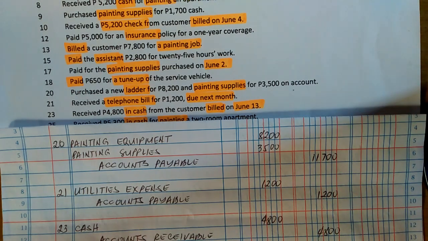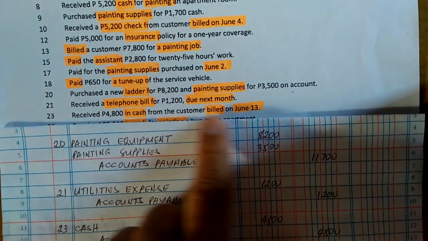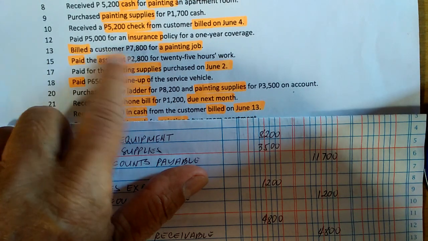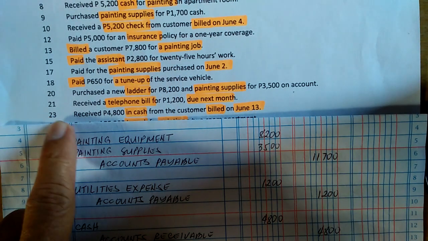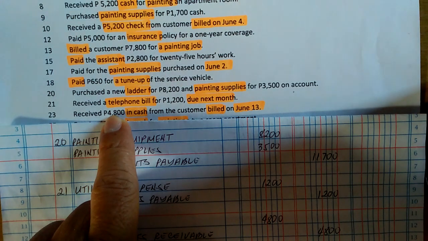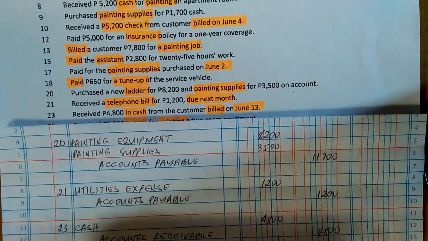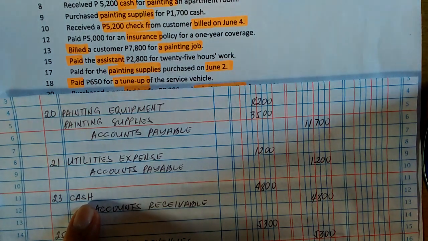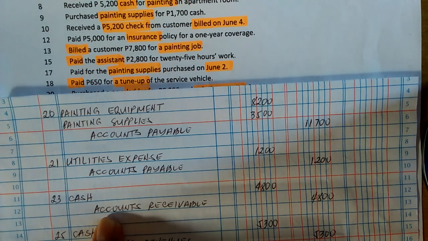Number 23. Receive 4,800 in cash from the customer billed on June 13. That's June 13. Billed customer for 7,800 for painting job. The company collected 4,800 in cash, partial payment on June 23. Okay, debit cash, 4,800. And credit account receivable, 4,800.